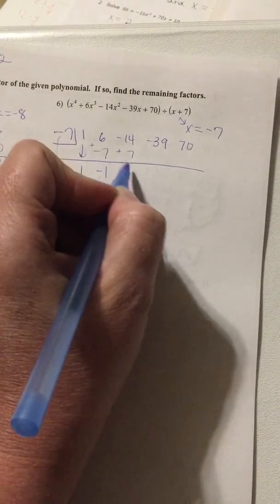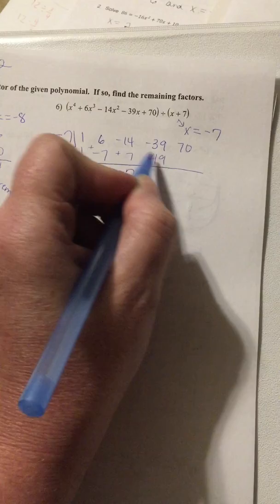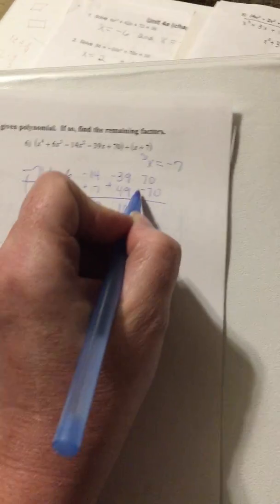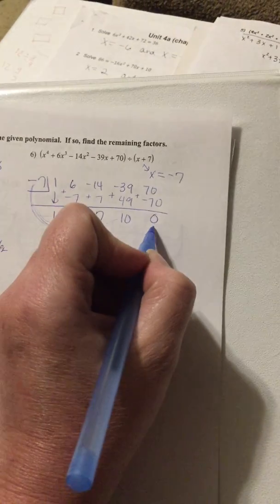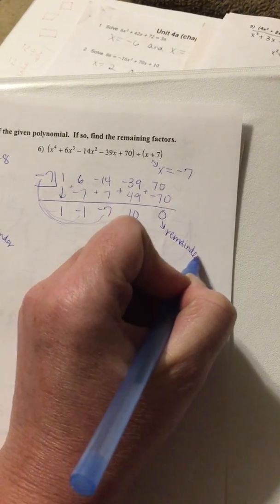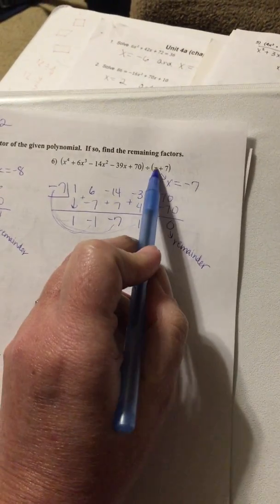Multiply and add. Multiply and add. Multiply and add. Hey, look! No remainder. If we get a remainder of 0, this is a yes. This is a factor of that polynomial.